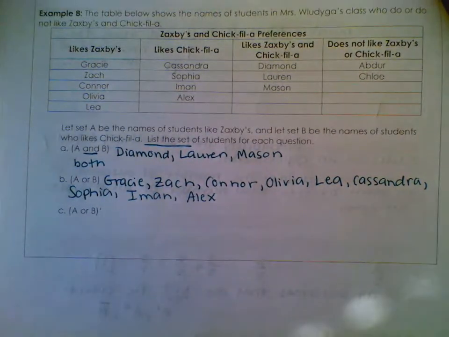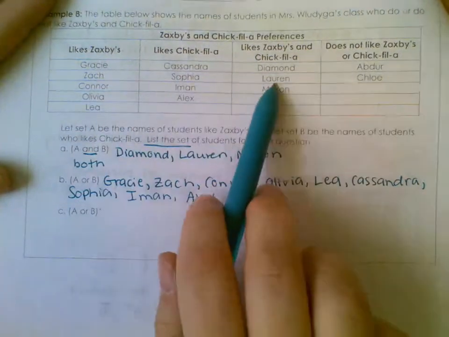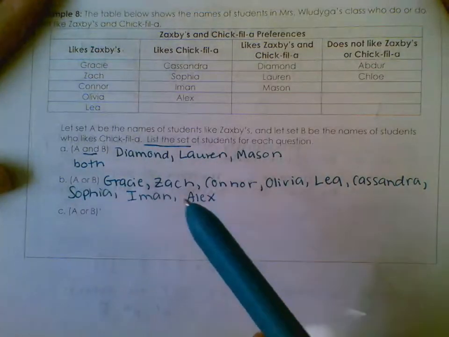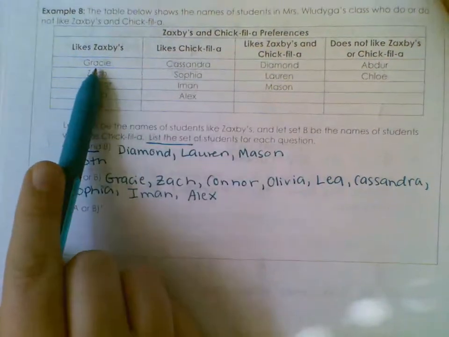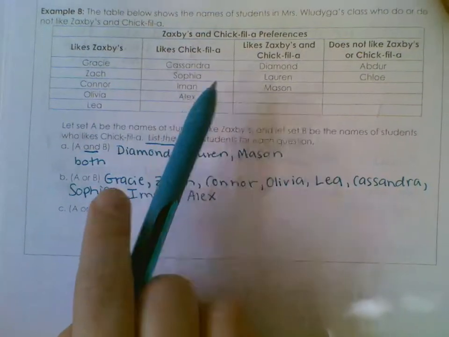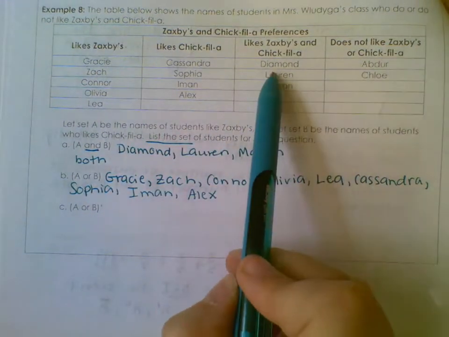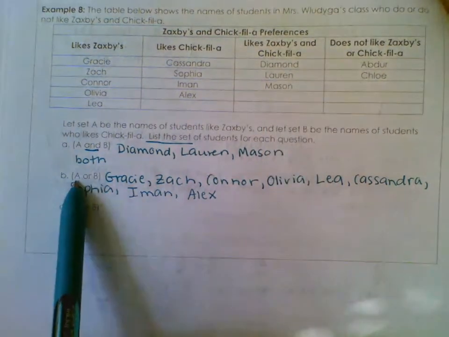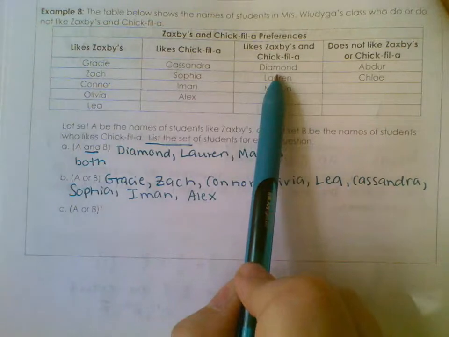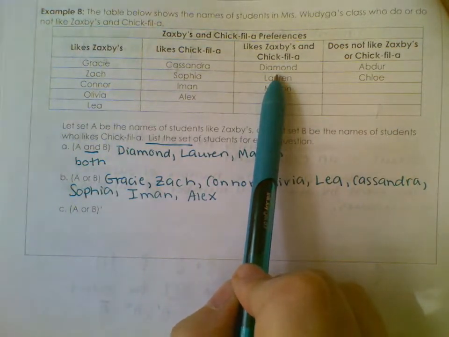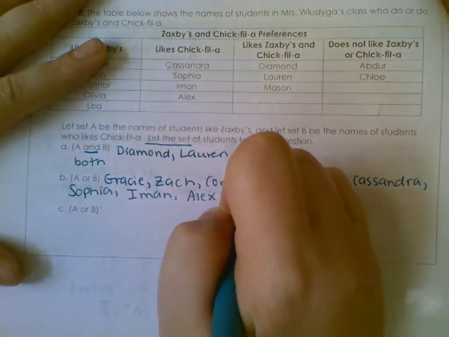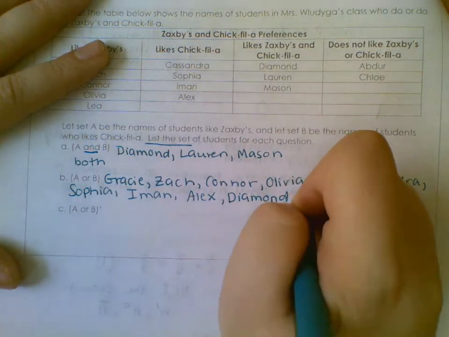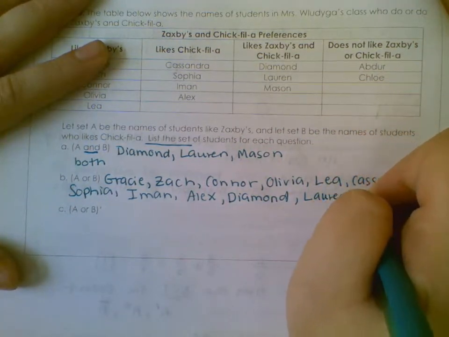Okay. Now, is that everybody that we would want to include? If you were to go up to one person in all these categories and ask them, do you like Zaxby's or Chick-fil-A? And they would say yes, did you write all those people down? So again, we wrote down this category, we wrote down this category. Now let's talk about Diamond, Lauren, and Mason. If I went up to Diamond and said, hey Diamond, do you like Zaxby's or Chick-fil-A? She would say yes, I just happen to like both. So you actually are going to also include in this answer Diamond, Lauren, and Mason.